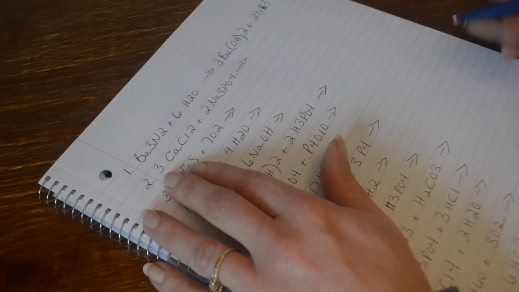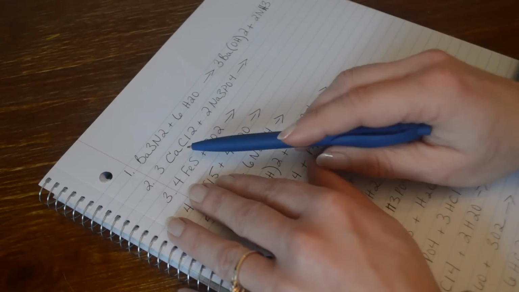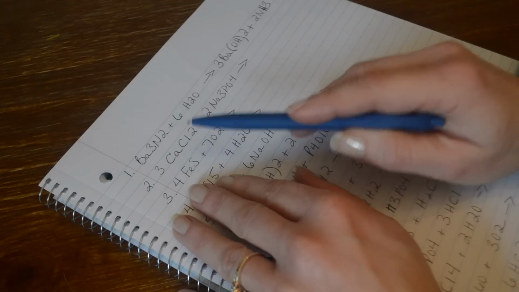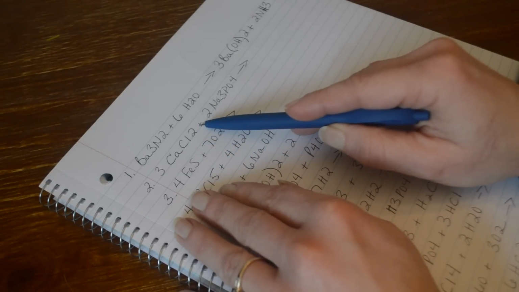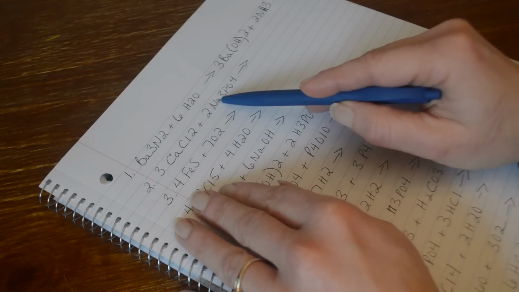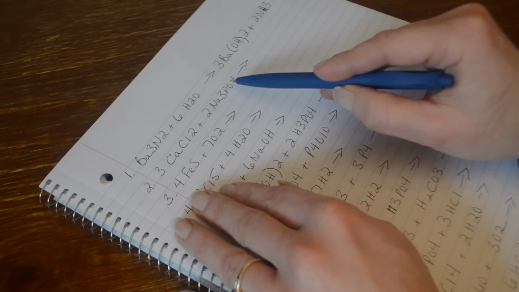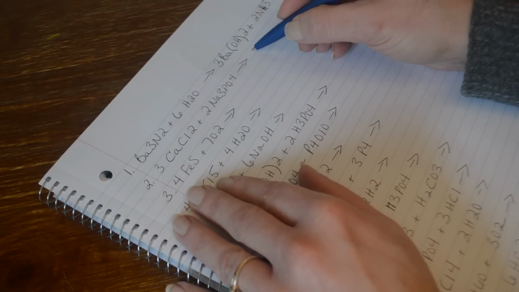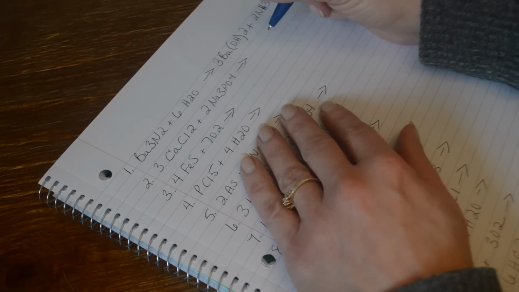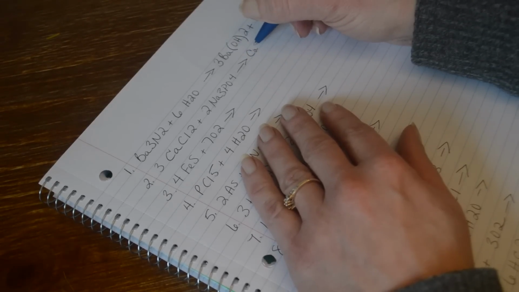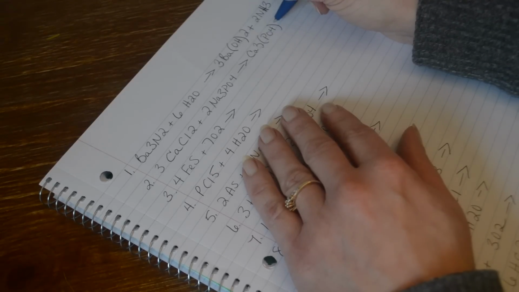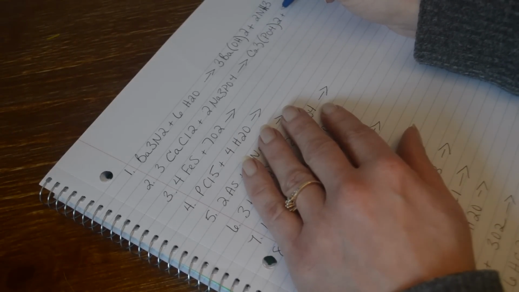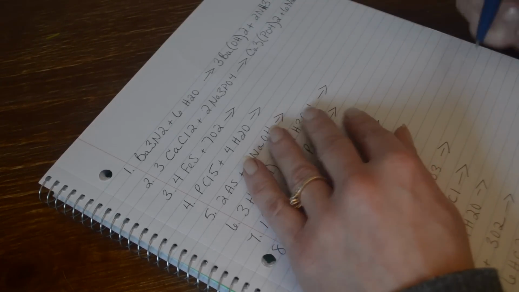Moving down to number 2, and the reactants for number 2 are 3CaCl2 plus 2Na3PO4, and the product of number 2 is Ca3PO4 2 plus 6NaCl.